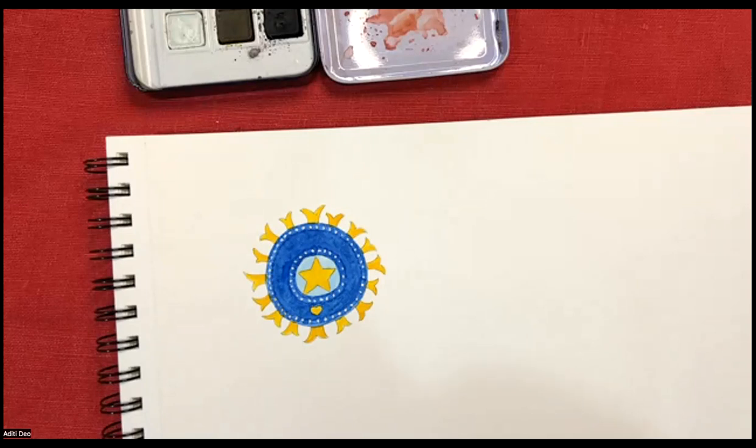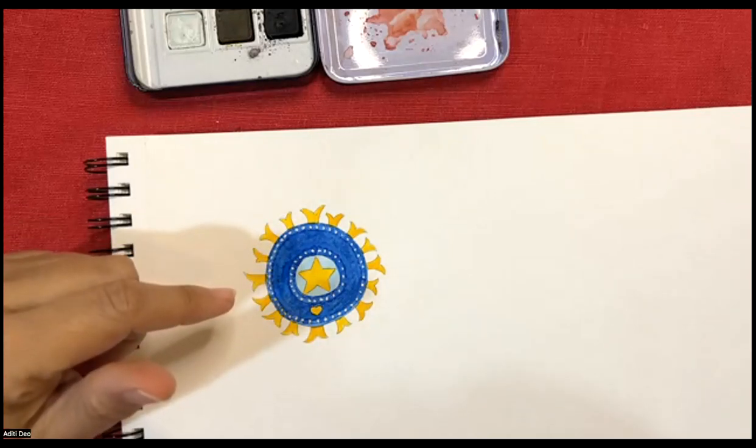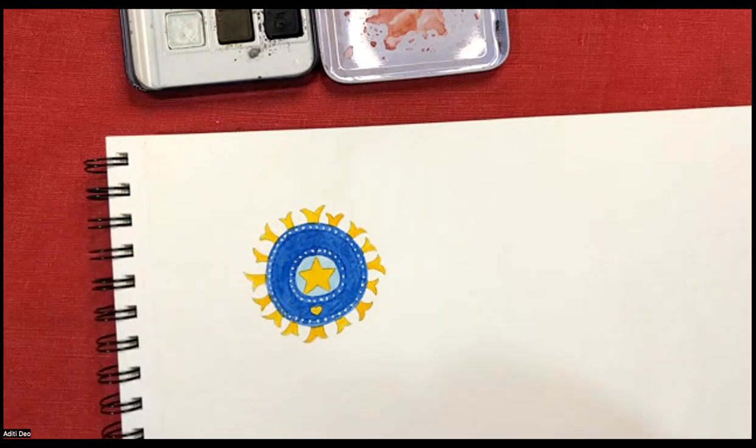I'm also looking at what is the meaning of our symbol, of the logo. There should be some meaning of the cricket logo.